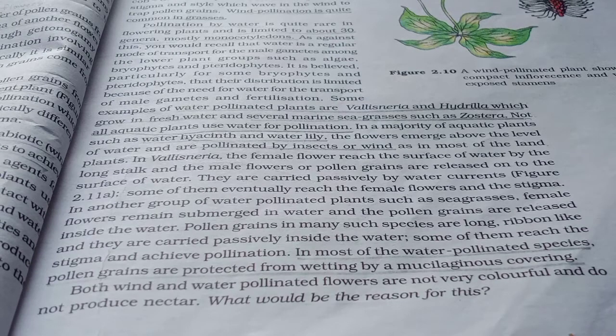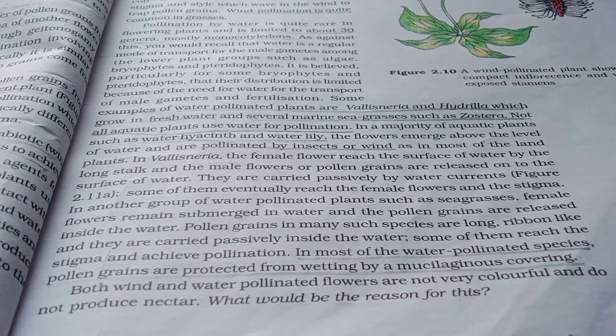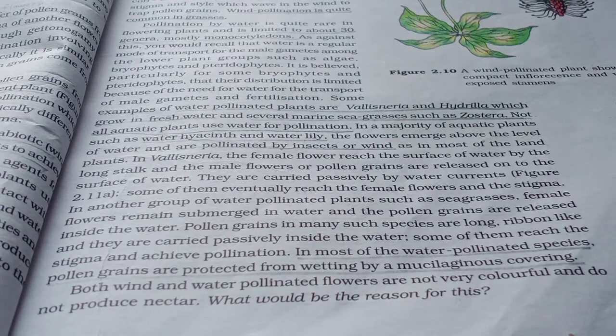If you want others to recognize you, you'll dress up, you'll do makeup or something in order to be recognized, right? In the same way, wind and water pollinated flowers don't have to attract anyone, so they don't have to do makeup or be colorful.